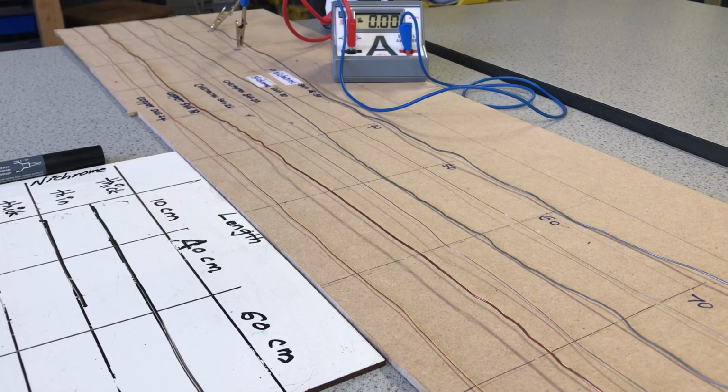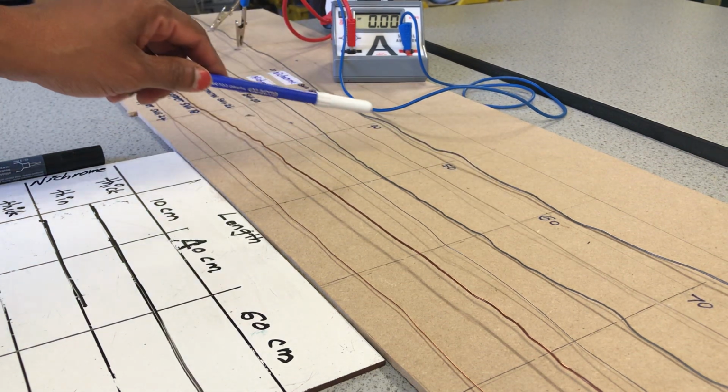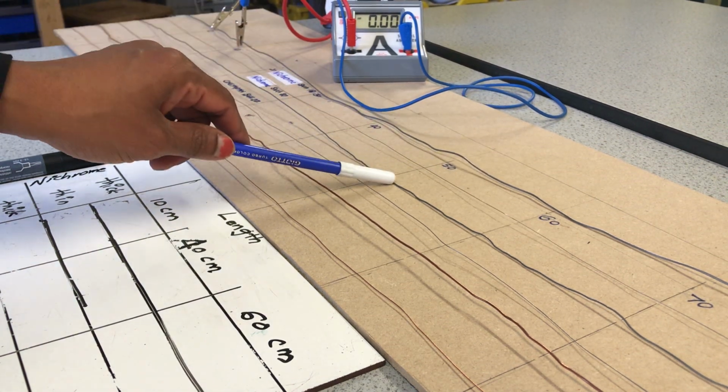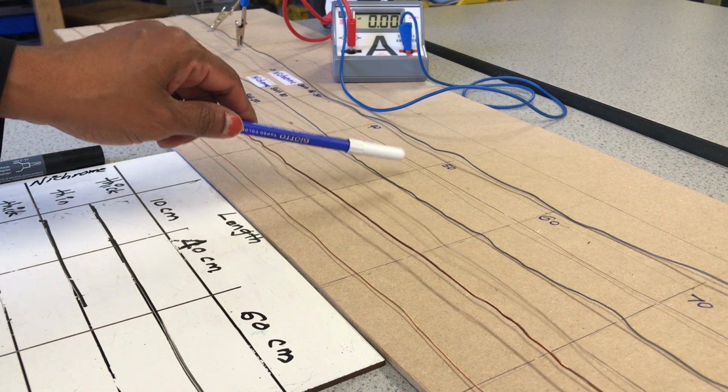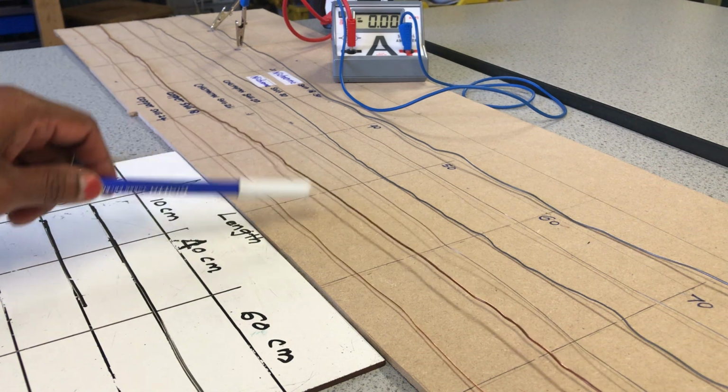Hi. From this practical, we are going to look at the factors that affect the resistance of a wire. The factors are the length of the wire, the thickness of the wire, and the material the wire is made of. You can see on this board there are 6 wires. The first two are nichrome wires, thick and thin, the middle 2 wires are constantan, thick and thin, and the last 2 wires are copper wires, thick and thin.